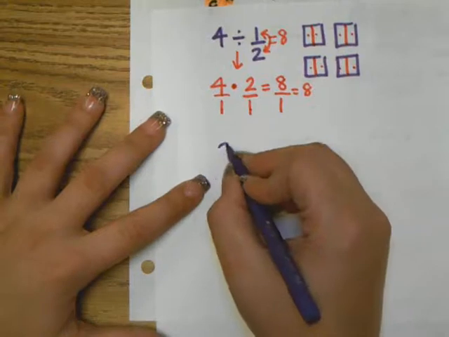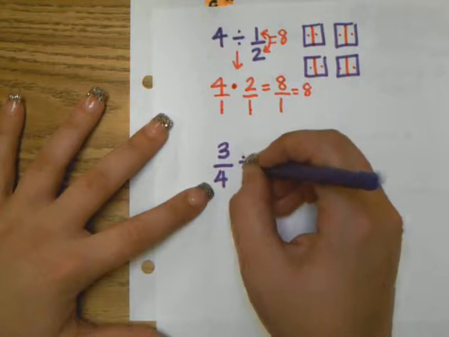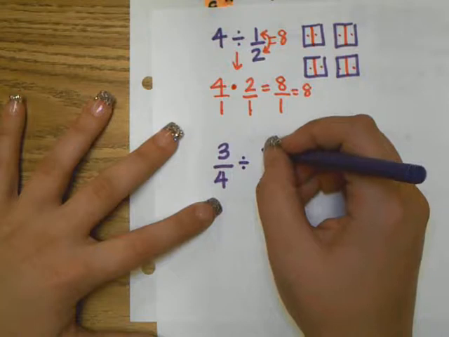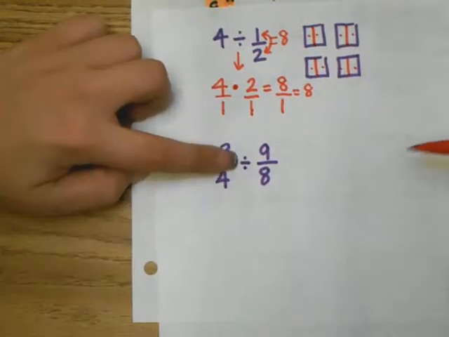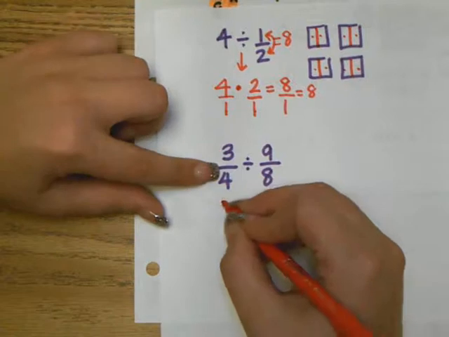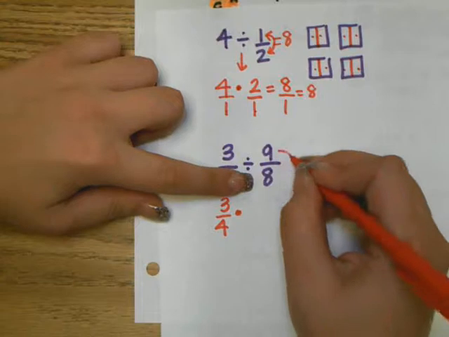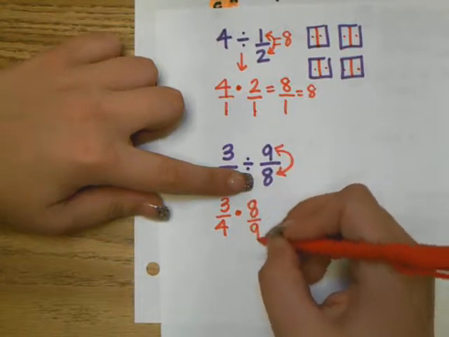So if we have, let's say, 3/4 divided by, let's say, 9/8. When you divide with fractions, this one stays the same, and we're going to multiply by the reciprocal.